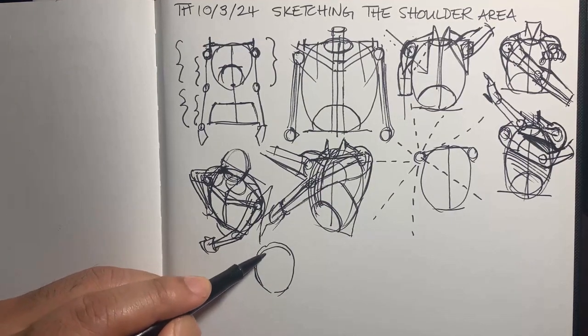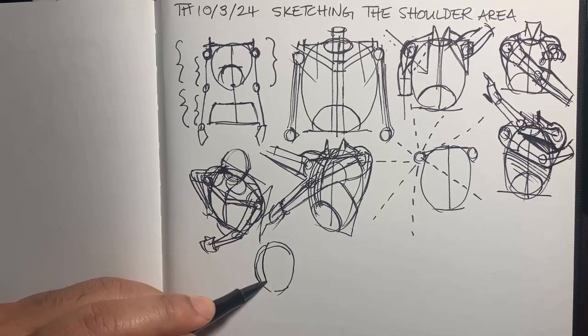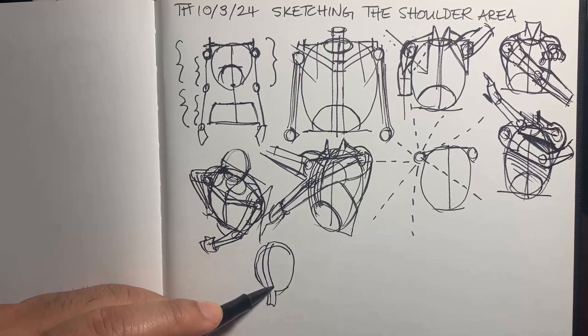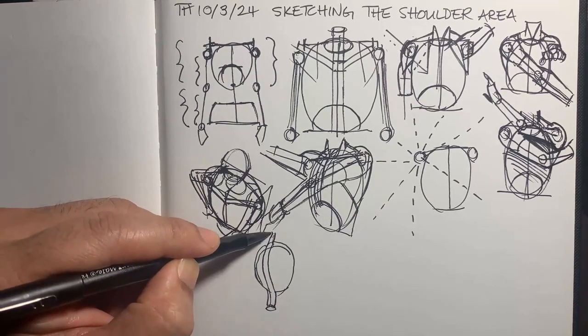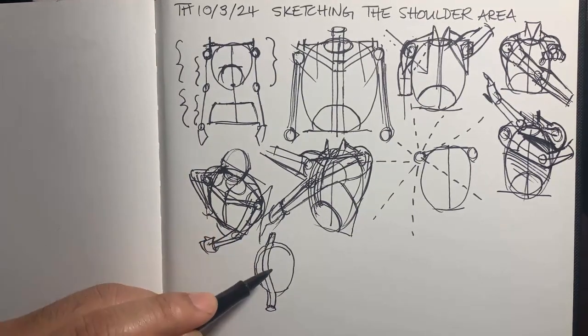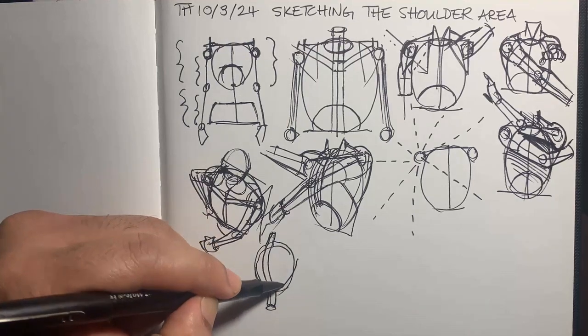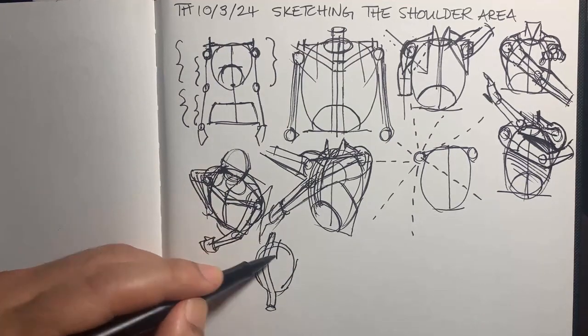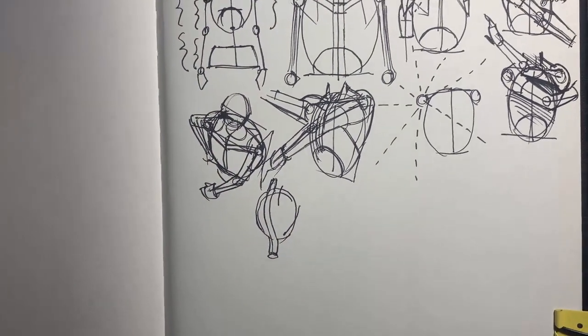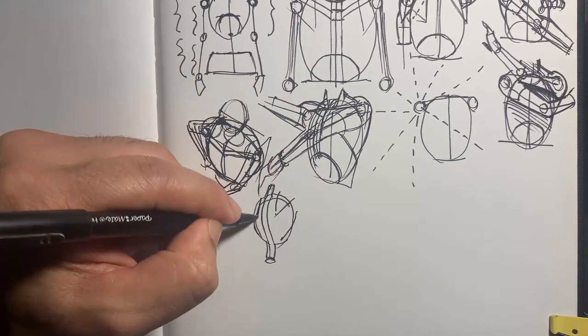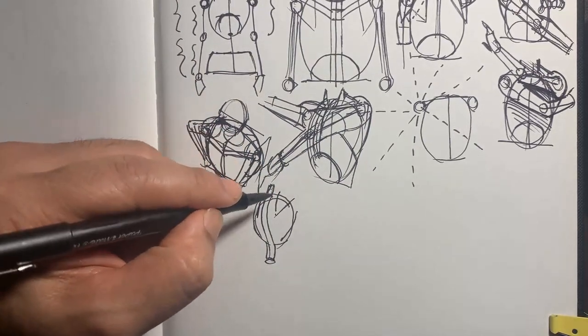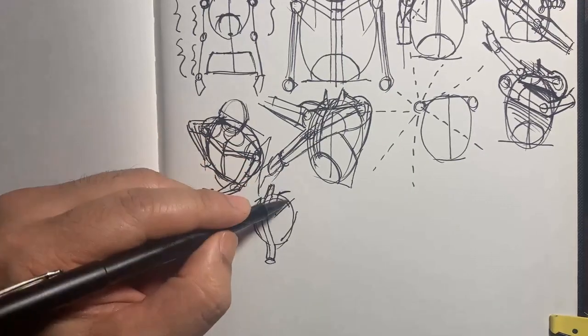So you can use the spine as a construction, a very useful construction. And so can you see that? So the shoulder blades are pretty important in a back view.